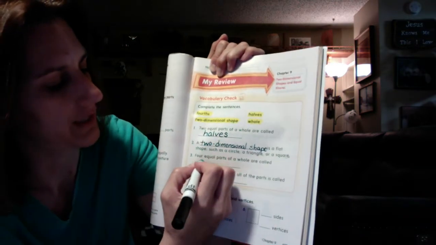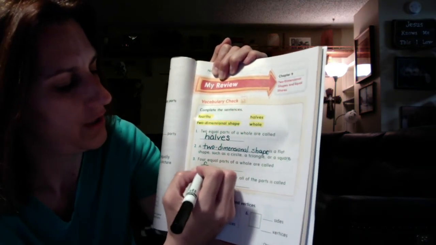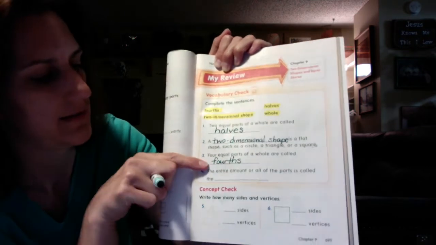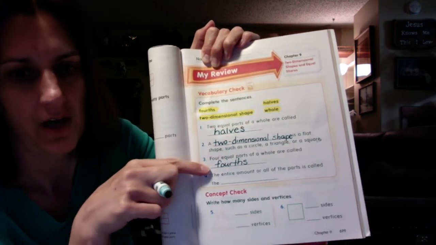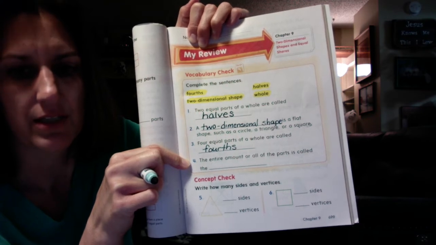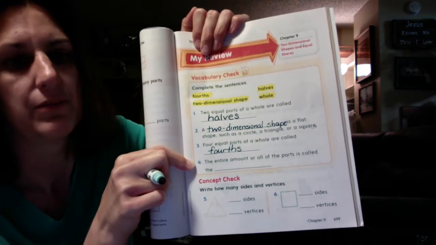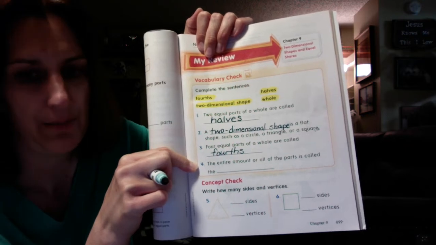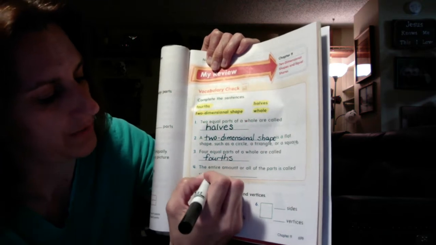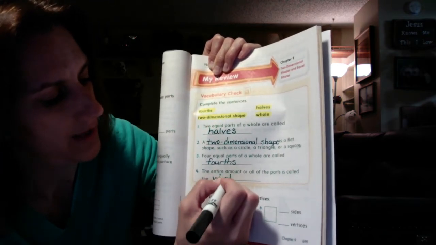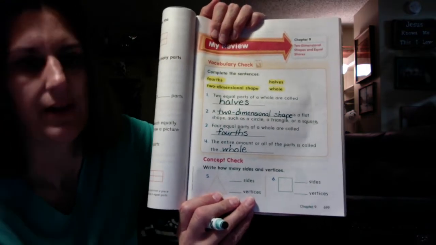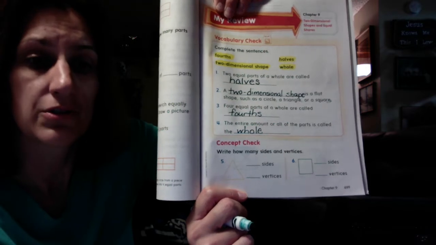So I'm going to write force on mine. So I'm going to write F-O-U-R-T-H-S. So I have force. All right, number four. It says the entire amount of all the part is called the blank. So if I have a circle and I have the whole entire shape, what is that called? Well, that is called the whole. Okay, so I'm going to write whole on the line. W-H-O-L-E.